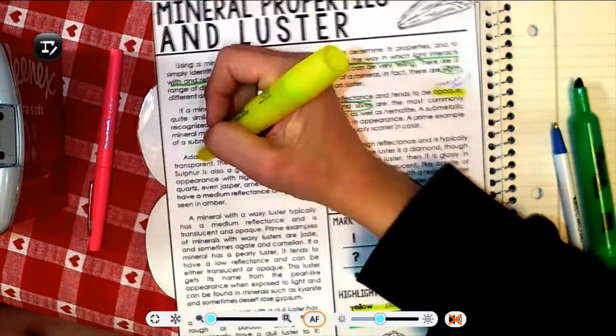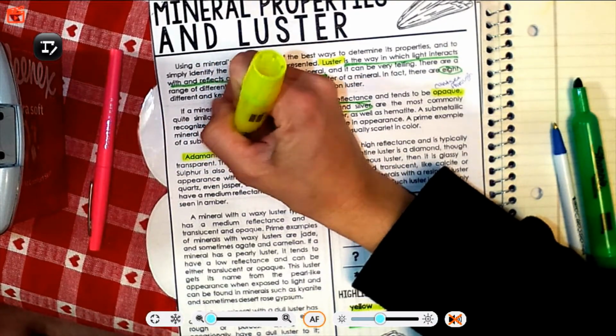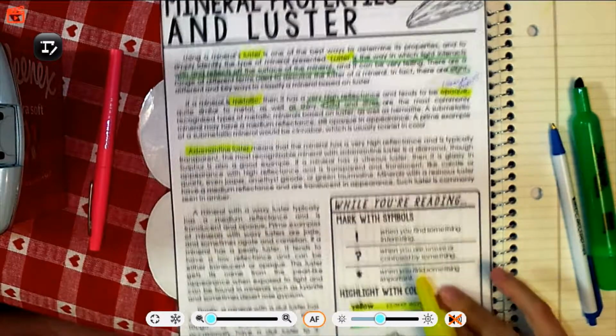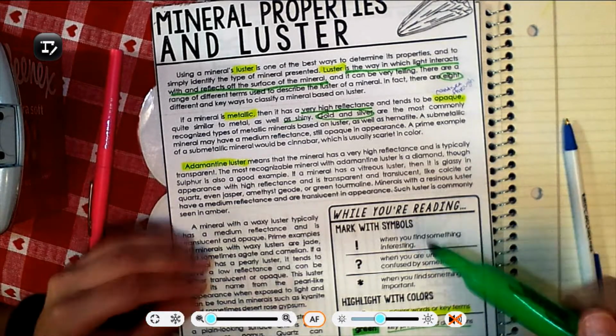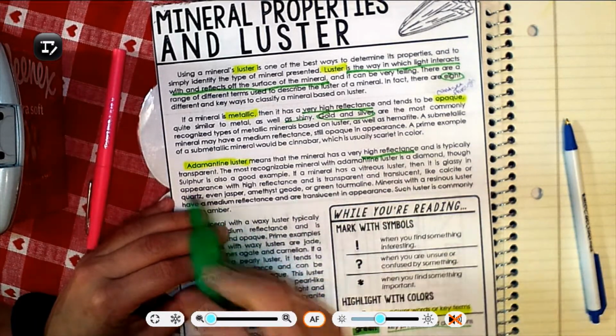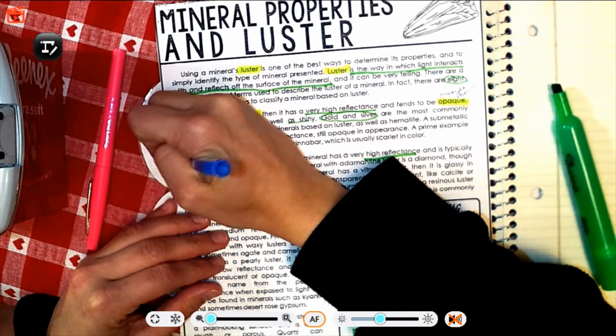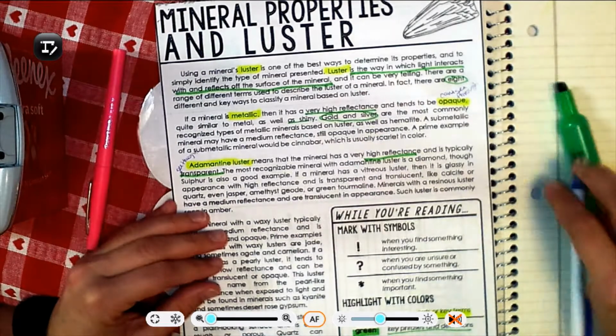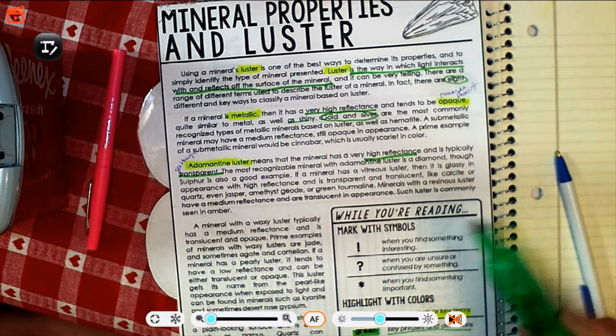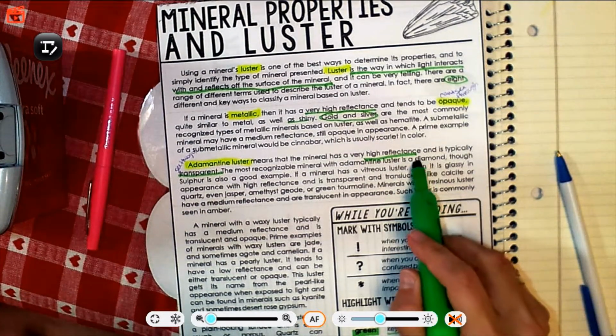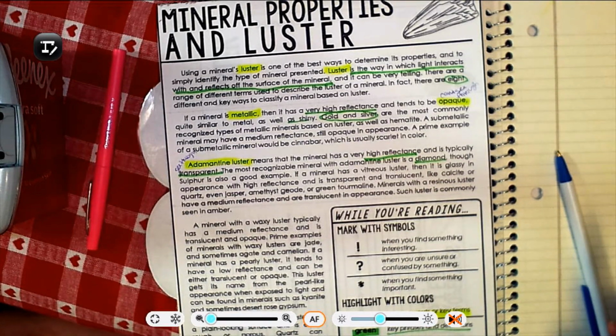Adamantine luster means that a mineral has very high reflectance, but is typically transparent, so that's see-through. The most recognizable mineral with adamantine luster is a diamond, though sulfur is also a good example.